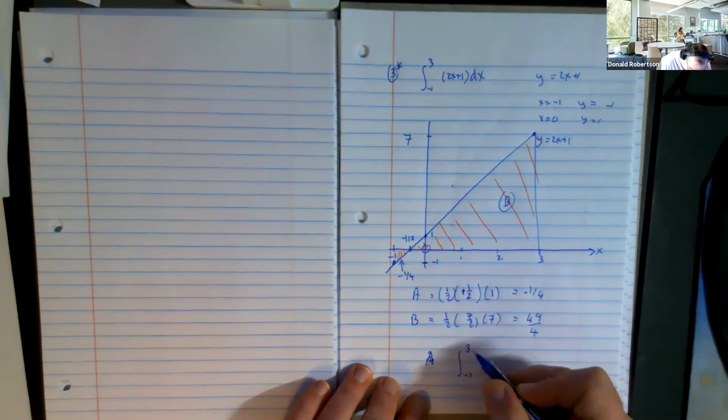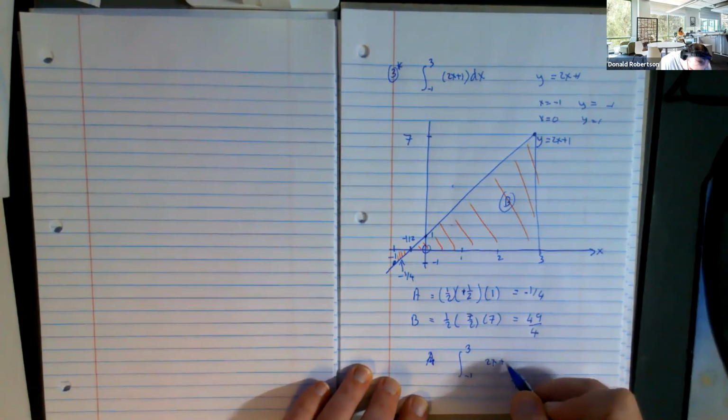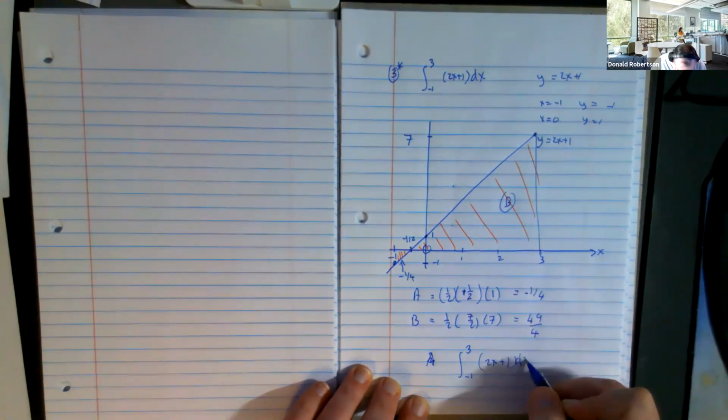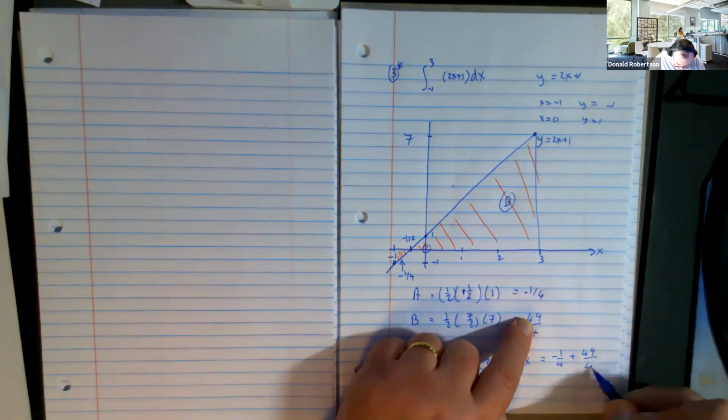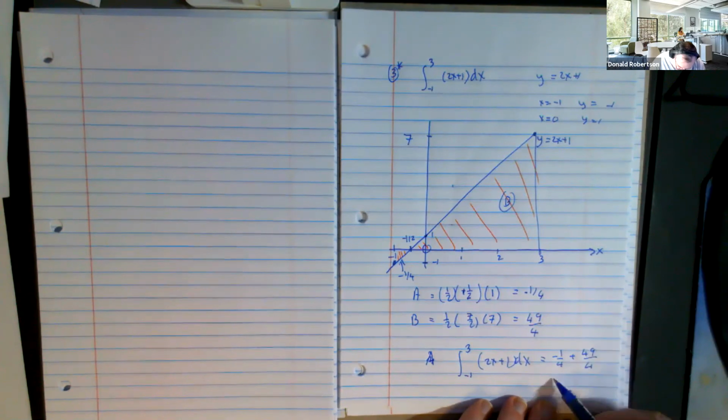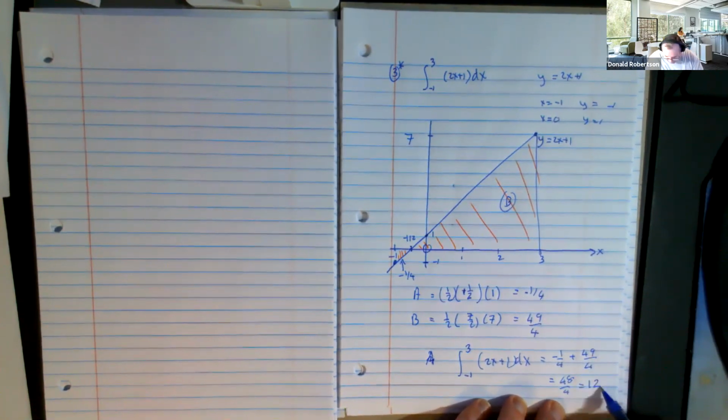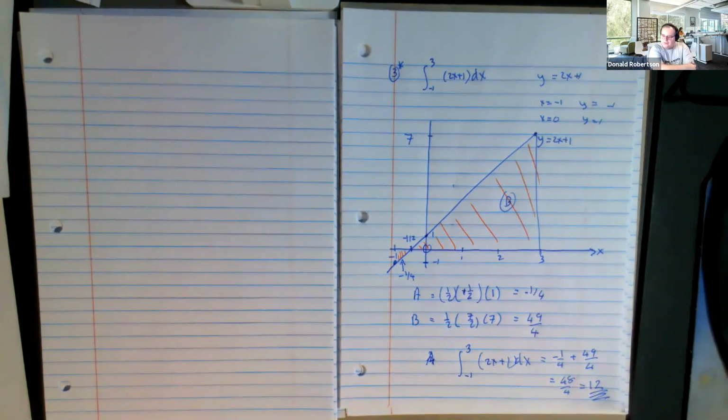And so the net area from -1 to 3 of this guy is basically that little piece that's negative with this big piece. And you stick them together and it comes out as a rather interesting answer. It comes out as a nice answer. It's 12.